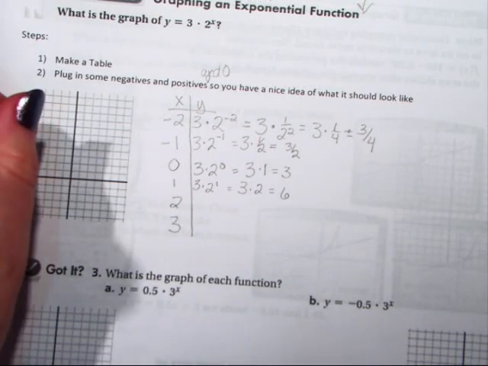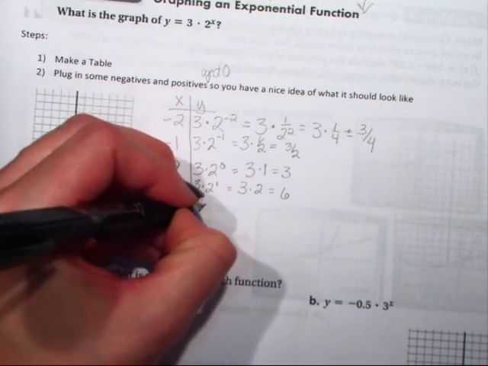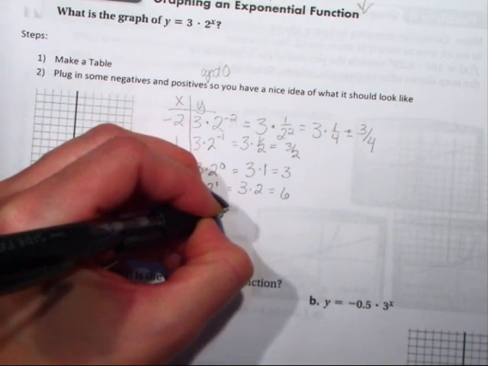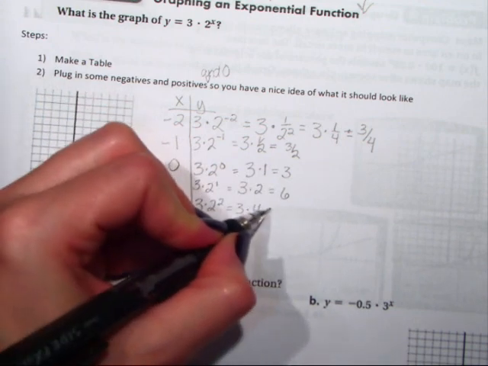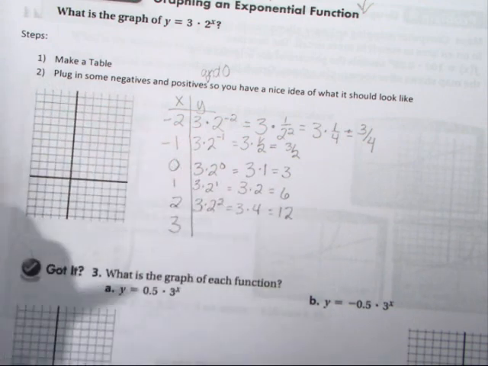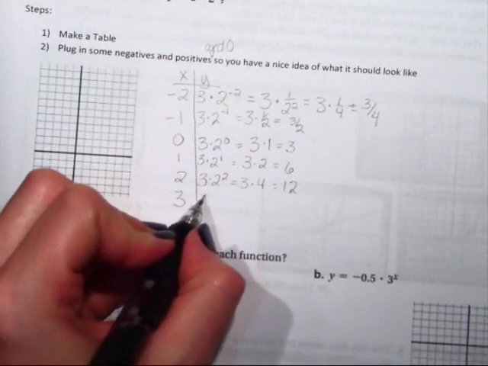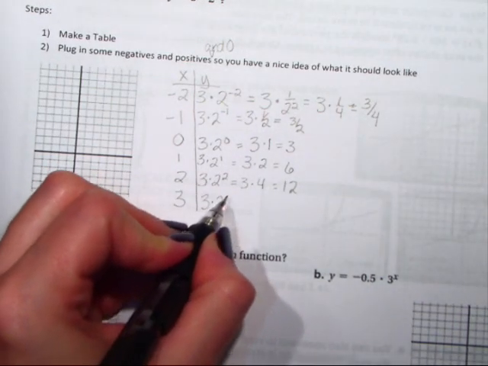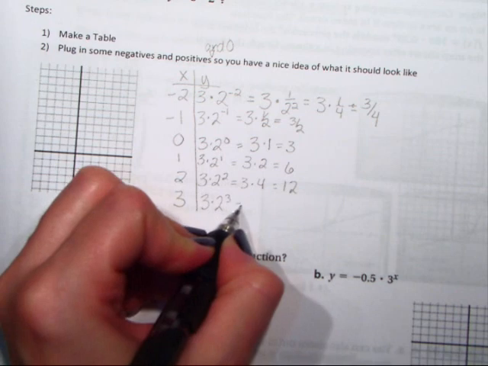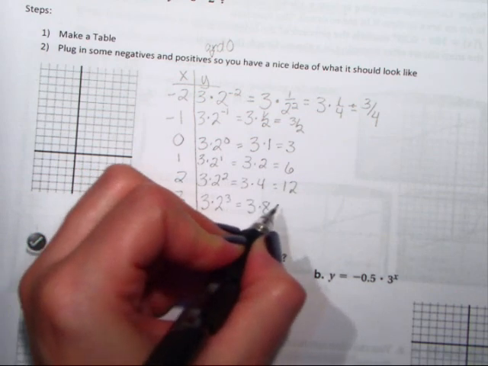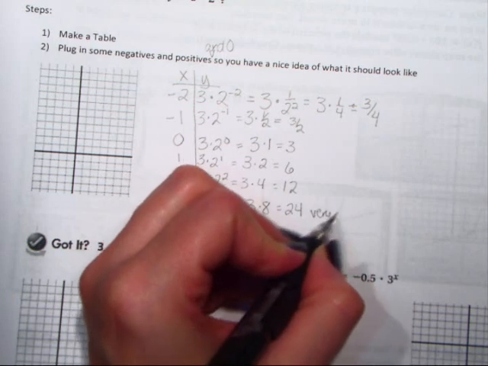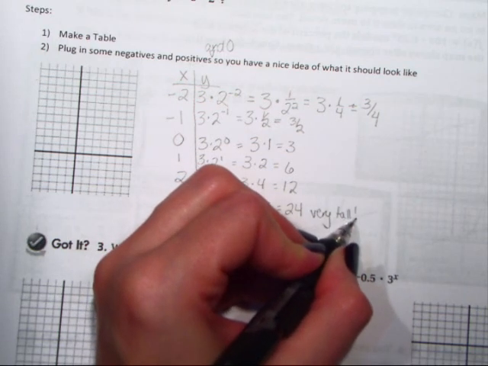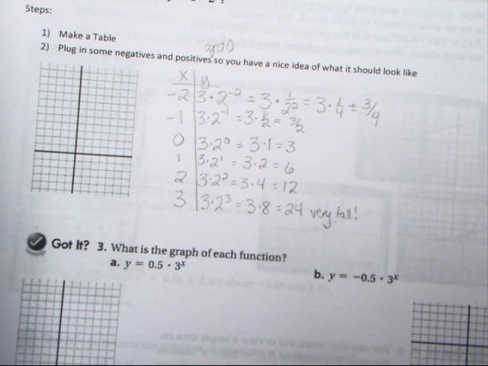Let's plug in 2 now. That's 3 times 2 squared, which is really just 3 times 4, which is really just 12. Last one. This is 3 times 2 to the 3rd power, which is really 3 times 8, which is 24. Yikes, right? That's very tall. That one might be pretty hard for us to graph, so I'm going to stop there. I think we're going to get a nice picture.